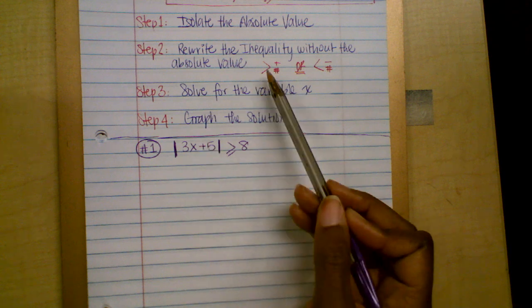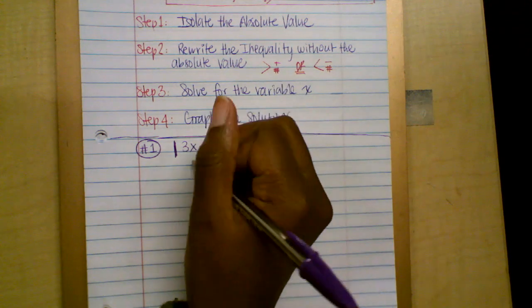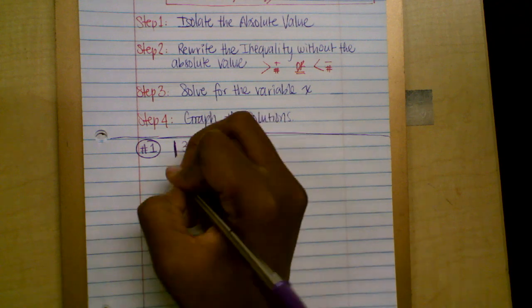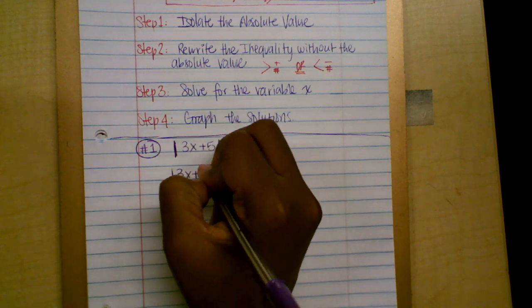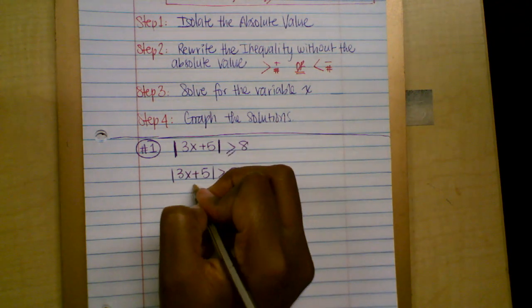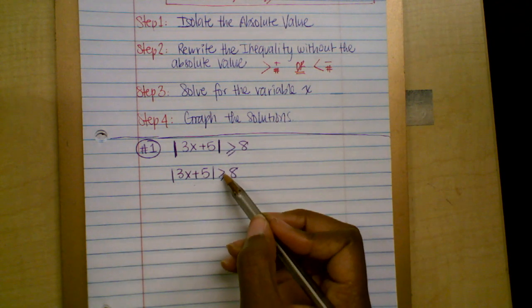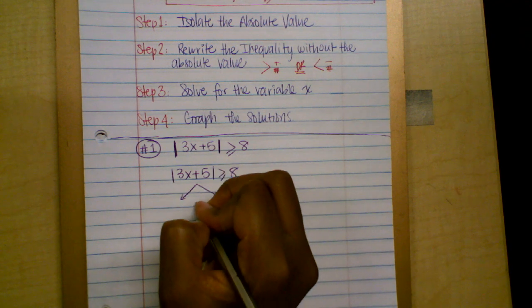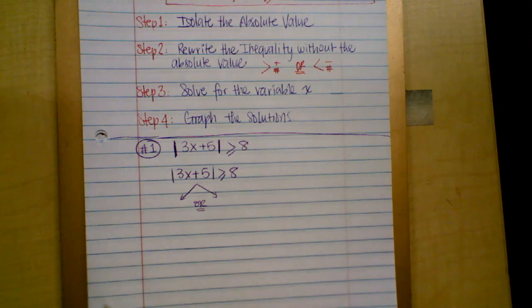I'm going to tell you what I want to see. I want to see two disjoint inequalities. The absolute value has been isolated, it's all by itself. So I want you to rewrite the inequality without the absolute value. You're going to write two disjoint inequalities, and I'm going to show you why.